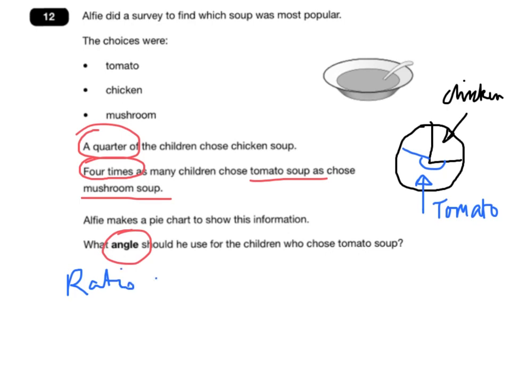There's a ratio here though, isn't there? Because if 4 times as many chose tomato as chose mushroom, the ratio of tomato, or tom, to mushroom, or mush, is 4:1. So you would need to split it into 5 parts. 4 to tomatoes and 1 to mushroom.